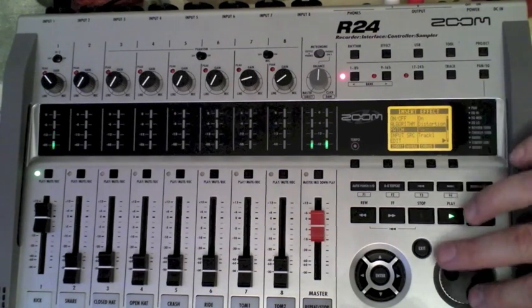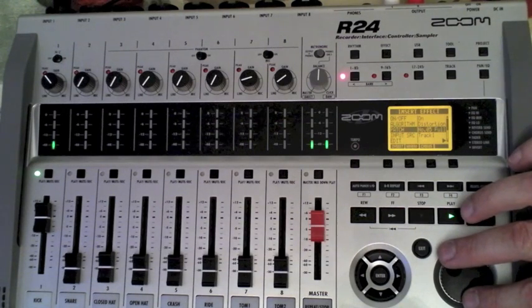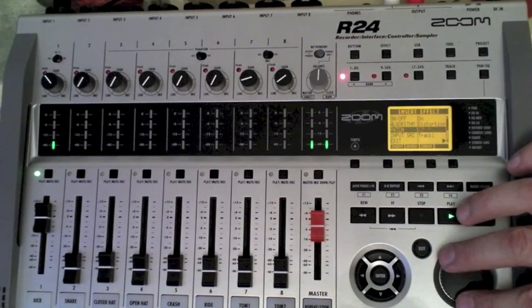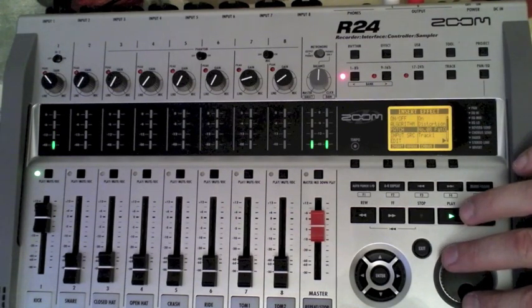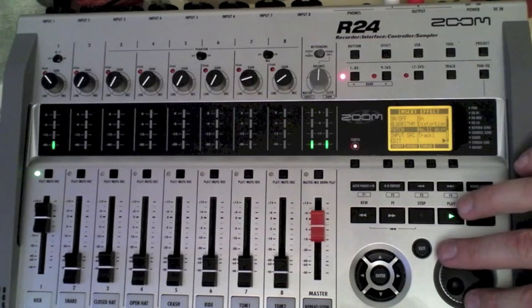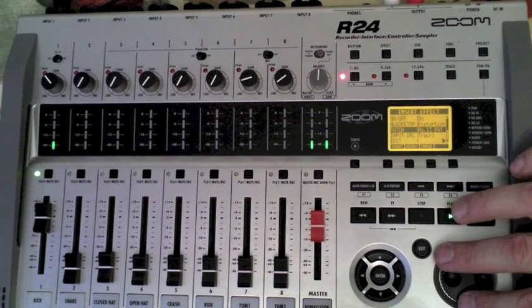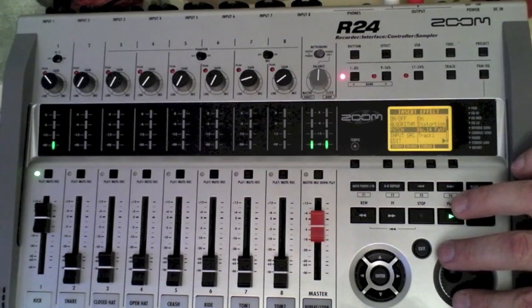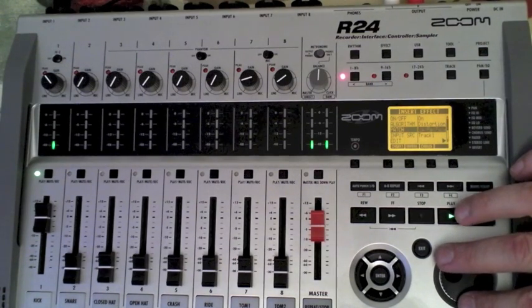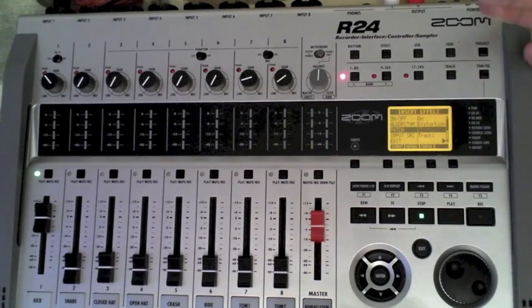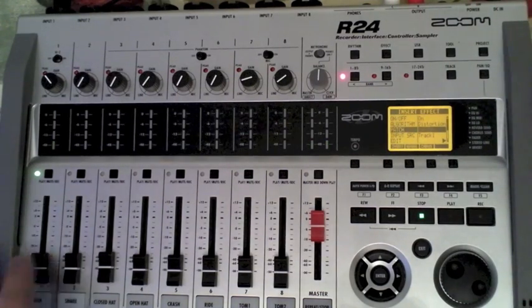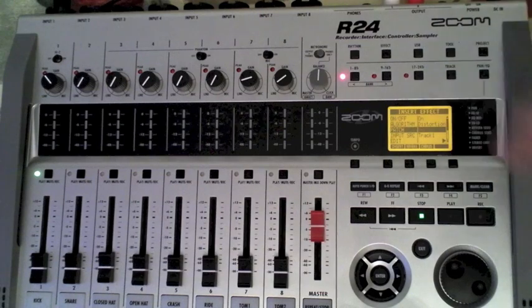Just cycling through them all now. Anyway, you get the general idea, but I think you can see from that you can have a lot of fun with these insert effects.